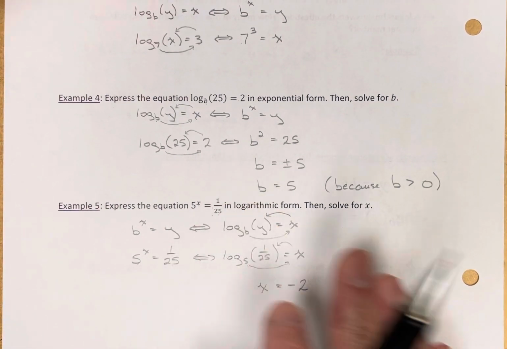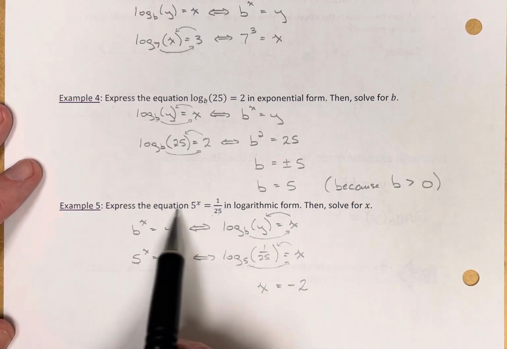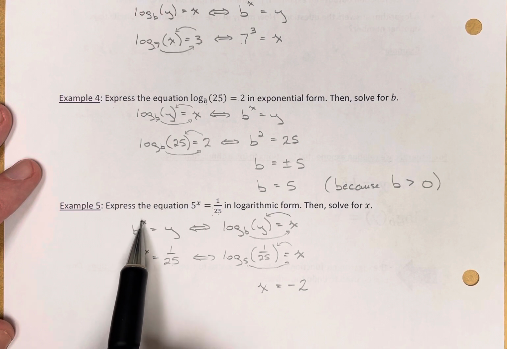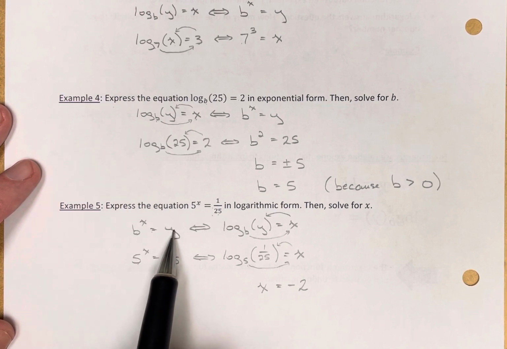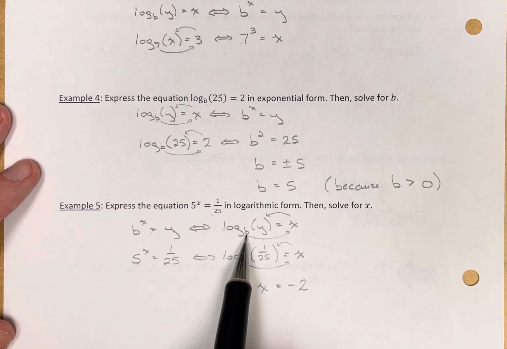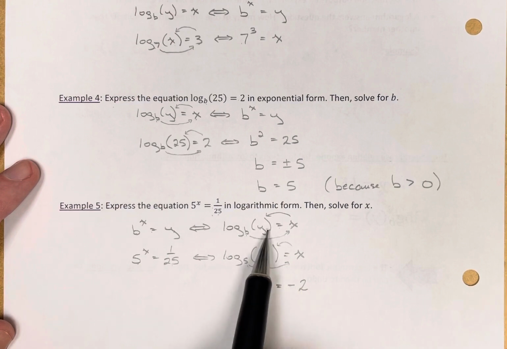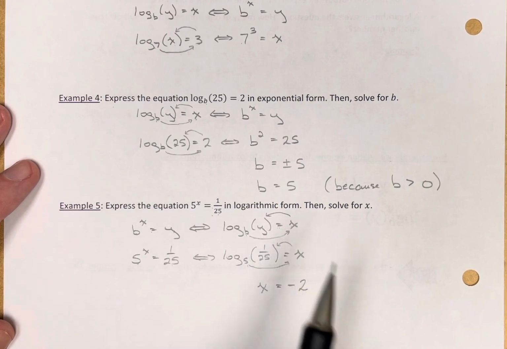So the key piece to all of these things is this equivalence right here. Base to exponent equals y, or equals argument, is equivalent to log base of argument equals an exponent, because the log allows you to output an exponent.